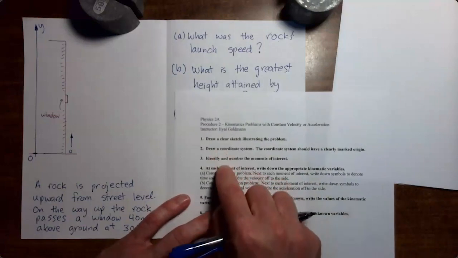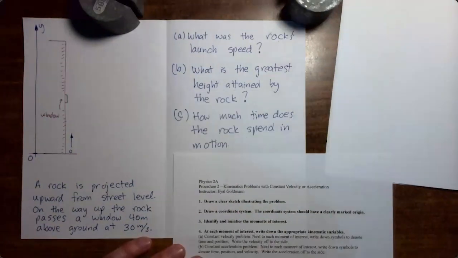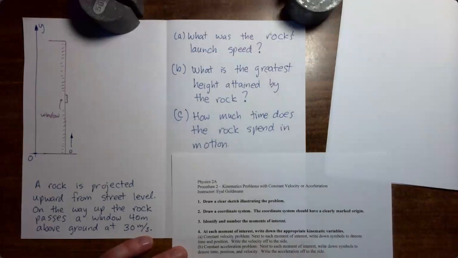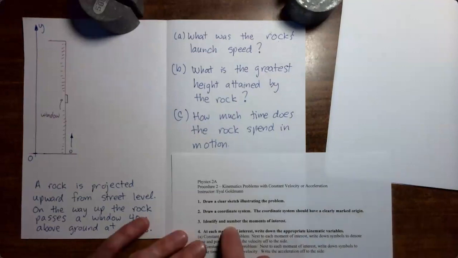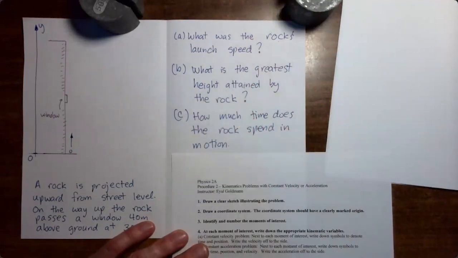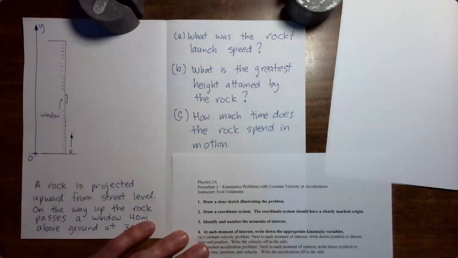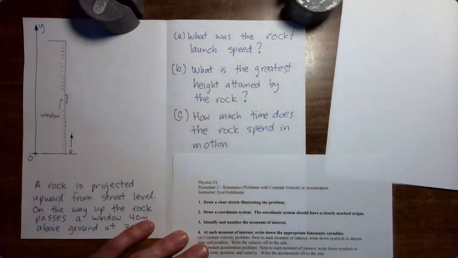That's step two. Step three, identify and number the moments of interest. At this point in the problem, I'd invite you to pause the video and see if you can identify and number the moments of interest correctly on your own. In order to do that correctly, you'll need to consider all three parts of the problem that we're solving for, and then you can go into the figure, draw in the moments of interest, and then number them as well.